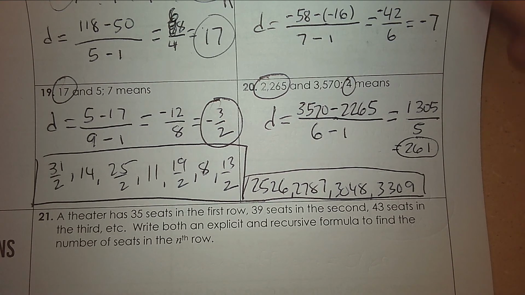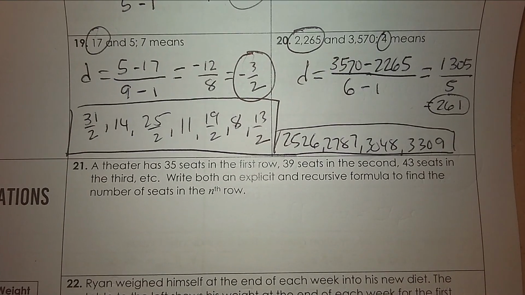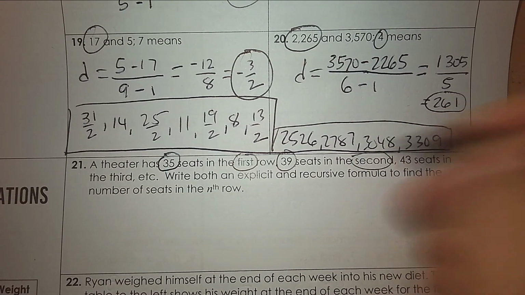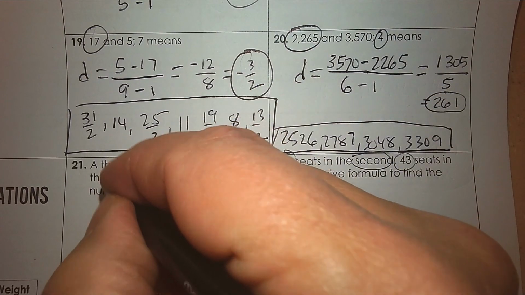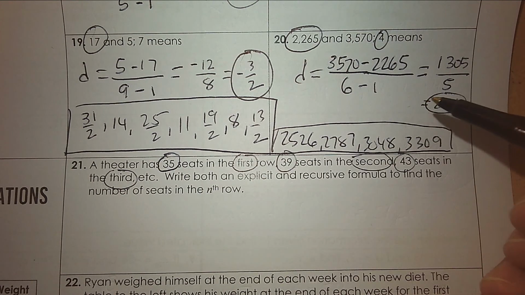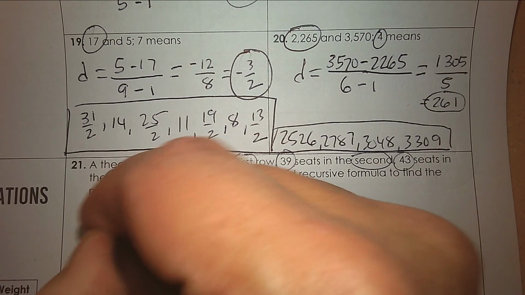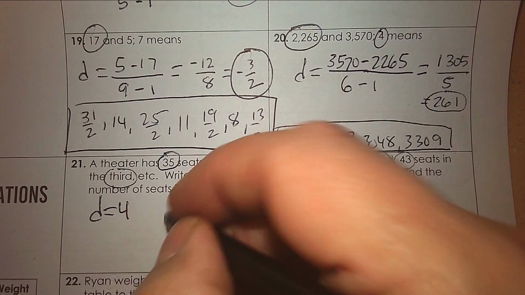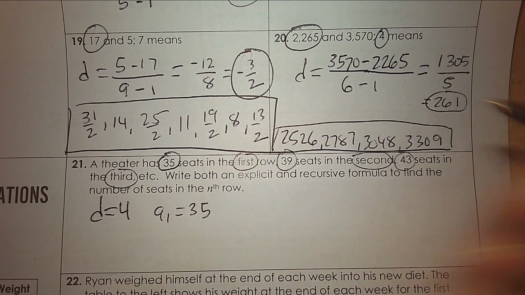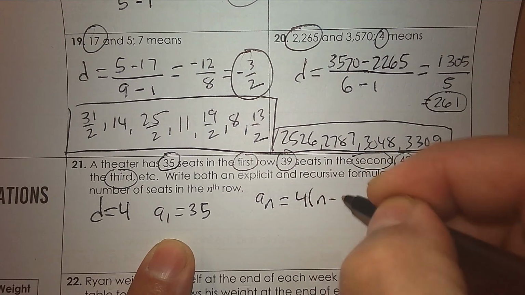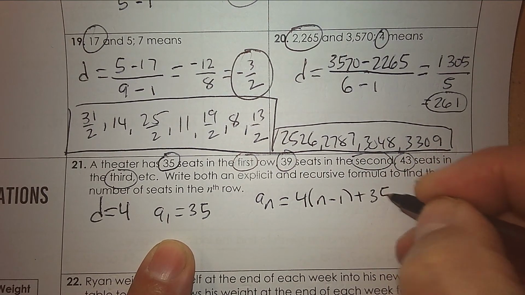Let's see. 21. A theater has how many seats? In the first row, 39 seats, in the second row, 43 seats, in the third. Is that an arithmetic sequence? Because it's going up by how many every time? So the common difference is 4. Do you see it's going up by 4 every time? And that A1 would equal what? 39. So if I write down the rule, it would be 4, and then n subtract 1 plus 35.